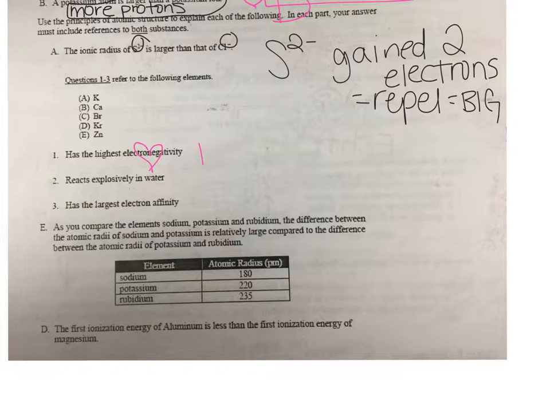Okay, so remember, one thing about electronegativity, it doesn't apply for noble gases. Noble gases have the high ionization energy, but they're not going to bond, so electronegativity doesn't really matter to them. Okay? Electronegativity is about attracting those electrons in a bond. Okay, so bromine.